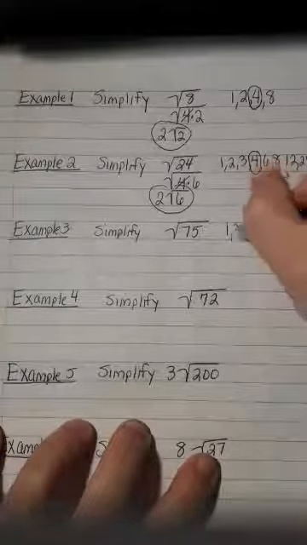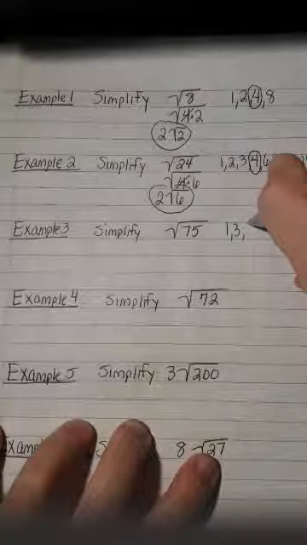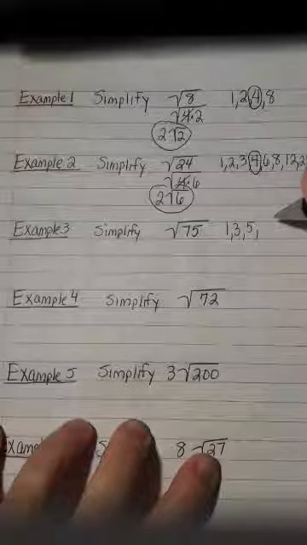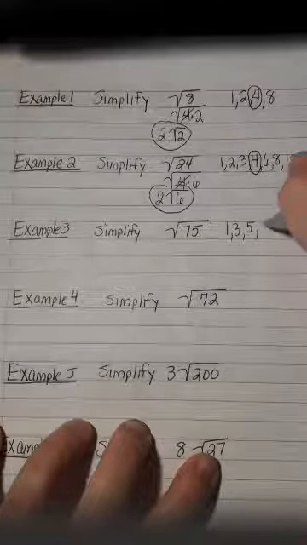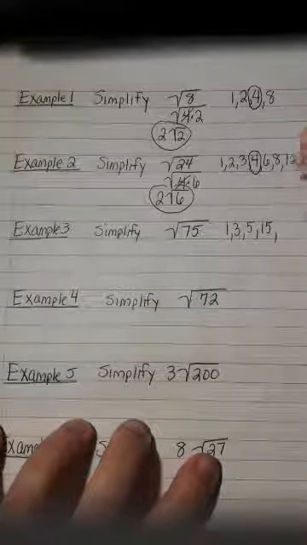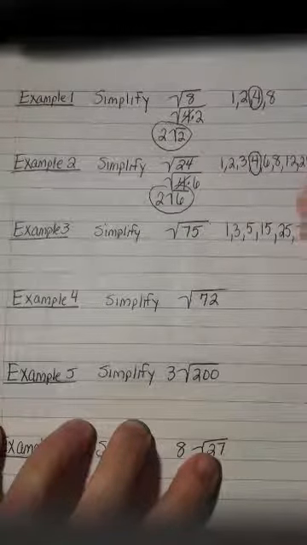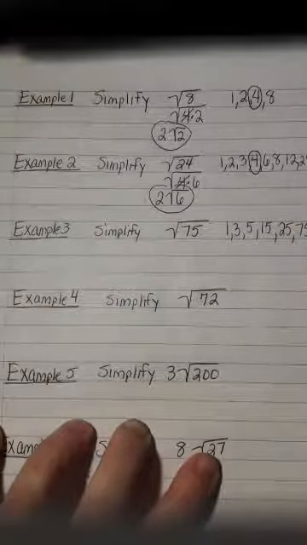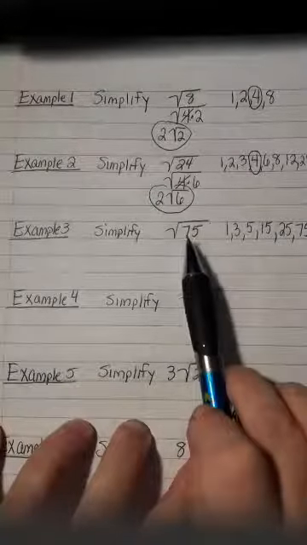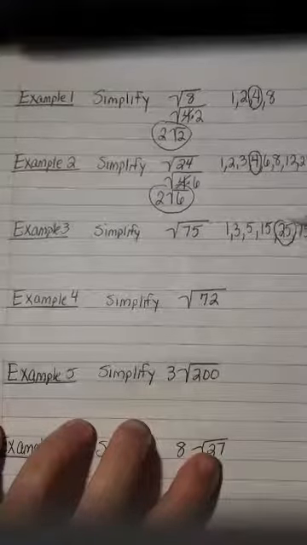1, 3, you're going to have to help me. 5, 15. I'm going to be embarrassed if I mess up on video. 25 and 75. And so then you ask yourself, which one of these factors of 75 is a perfect square? I only see one that's a perfect square, 25, because 5 times 5 is 25.